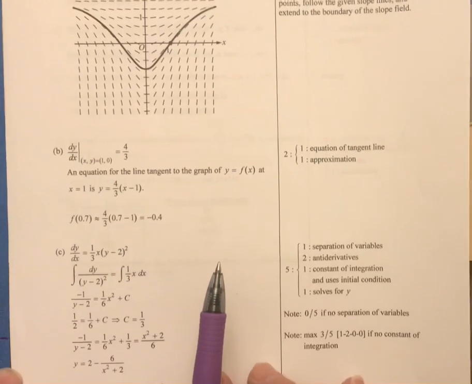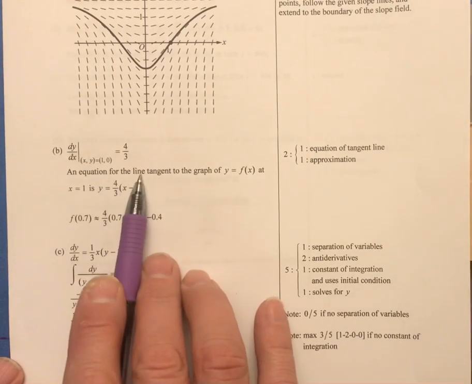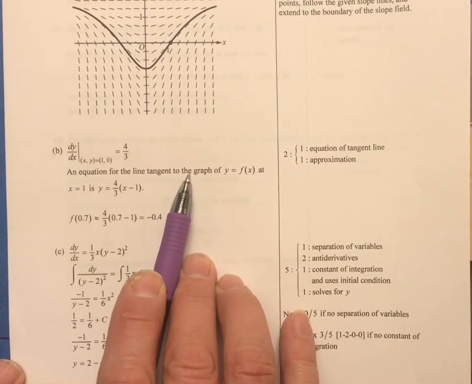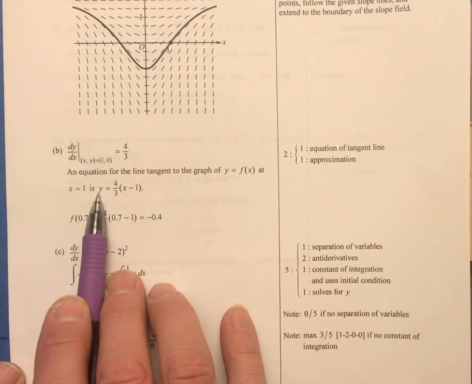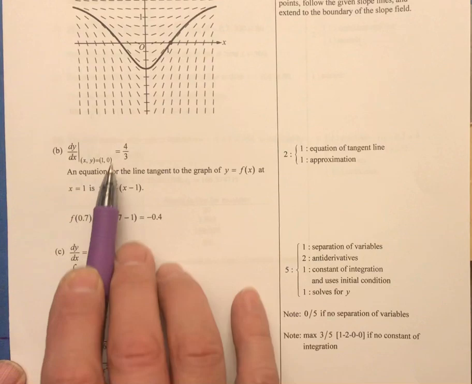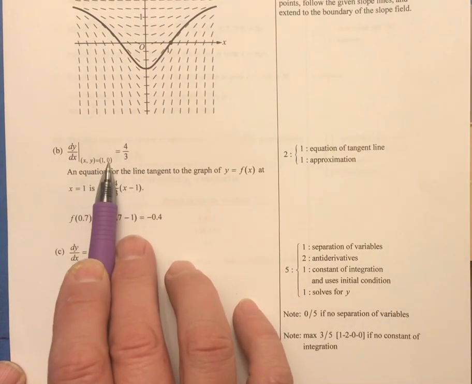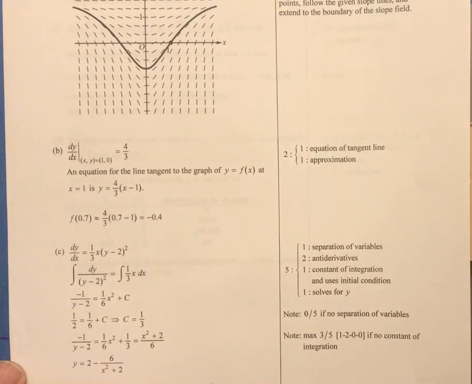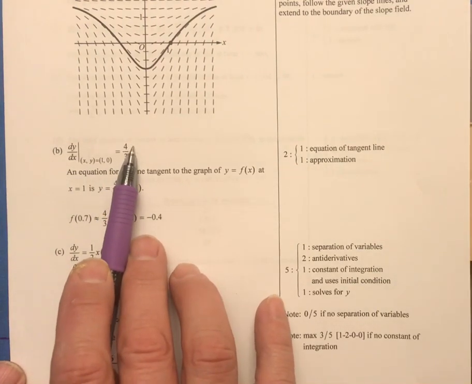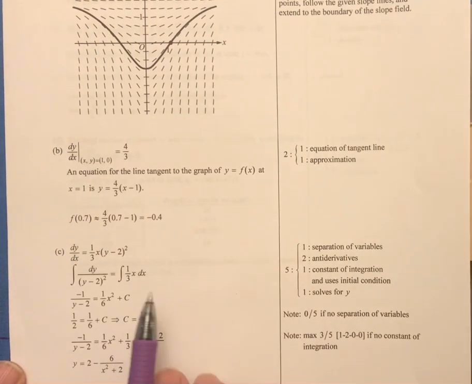So make sure when you're sketching it, it should follow the slopes of those lines, those little tangent lines. Now for part B, when we're writing the equation of a tangent line, we need the slope and a point. Okay, so it's y minus 0, and then we can get the slope by plugging in 1 and 0 into the equation that they gave us, the dy dx formula.